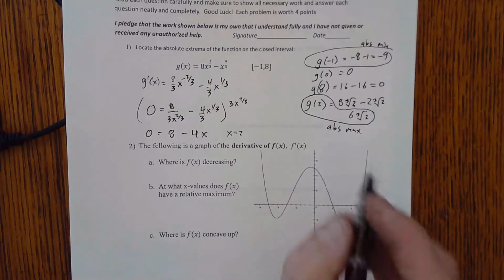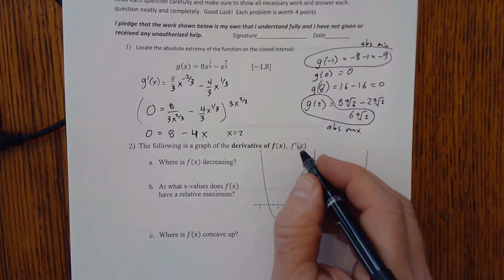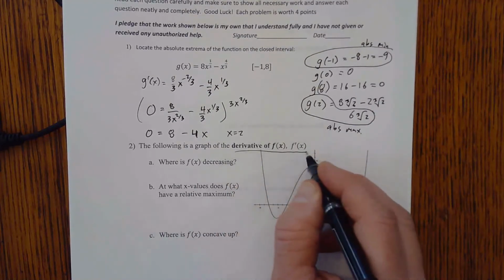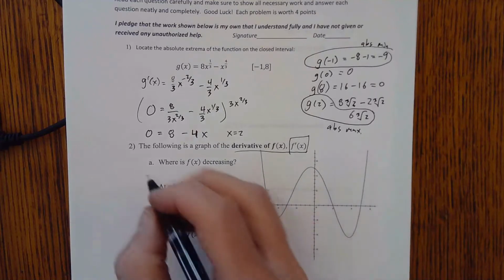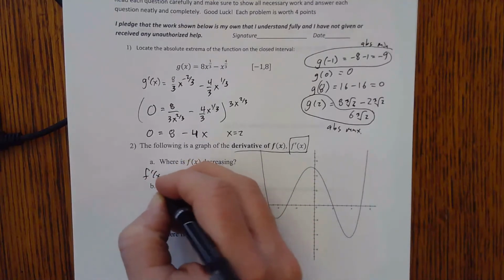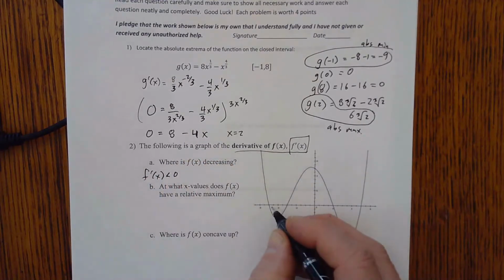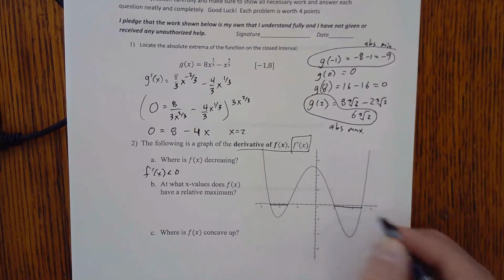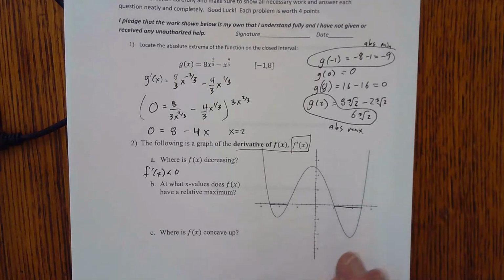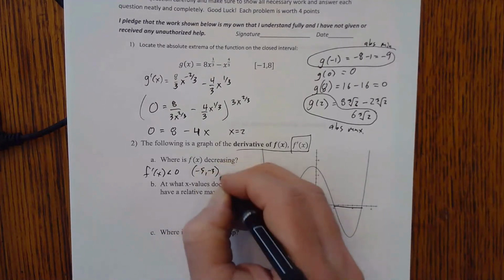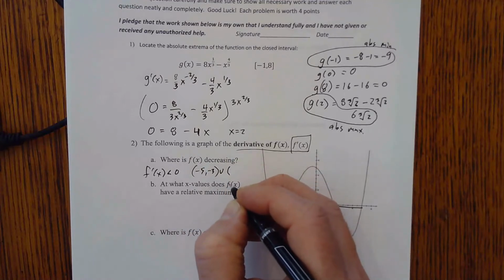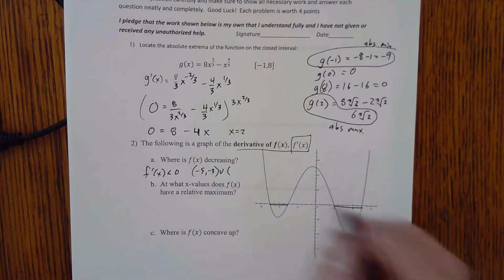Okay. So this is like the one we've done in class. This is the graph of the derivative. Do not confuse this with the function. F of x is decreasing where the derivative is negative. Right? The derivative is negative here and here. So those values are from -5 to -3 and 2 to 5.